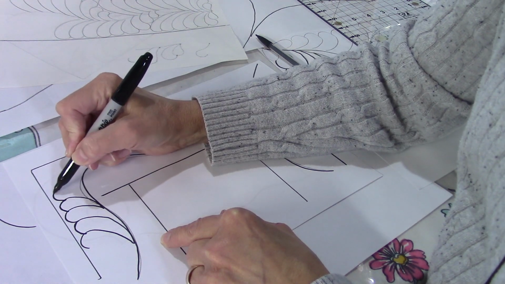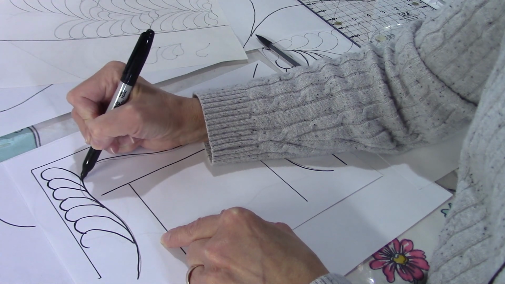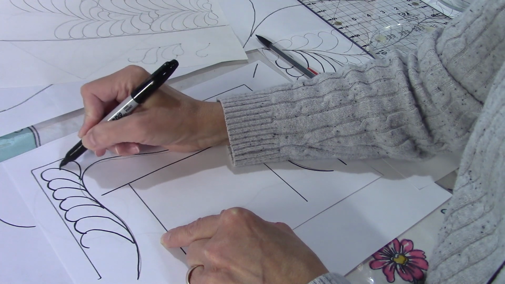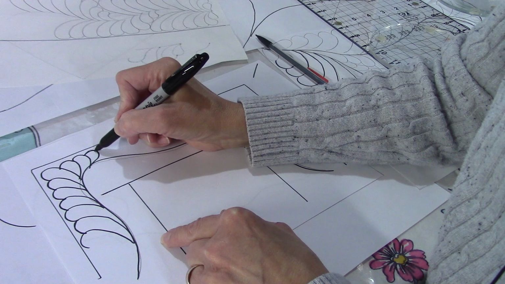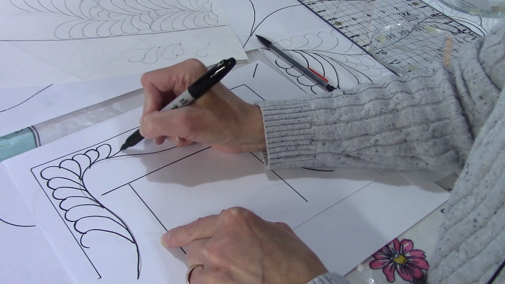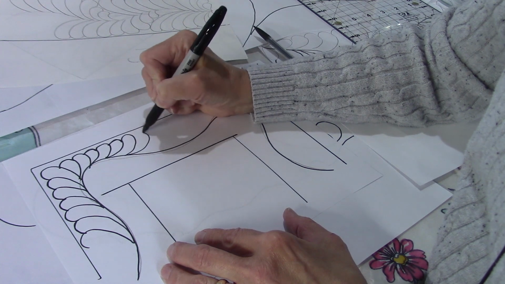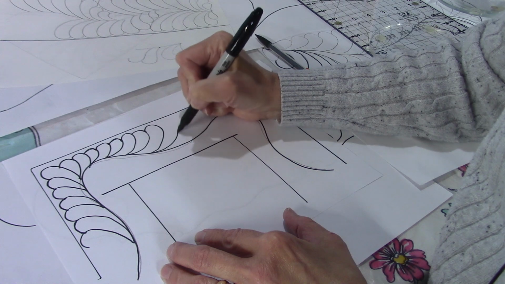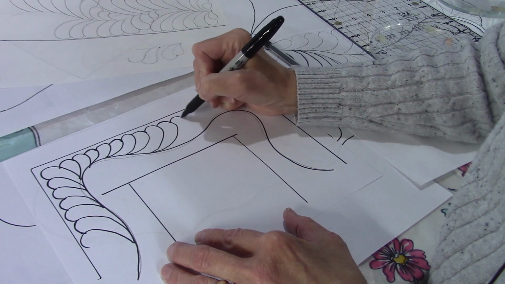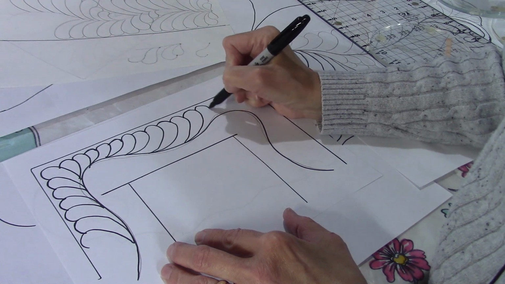So these are the bump back feathers. And just keep drawing them in.